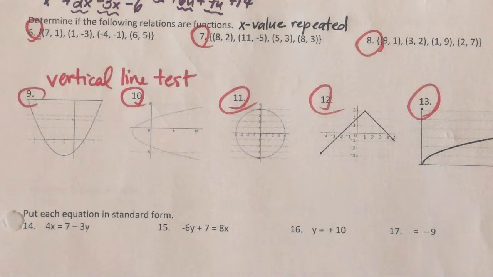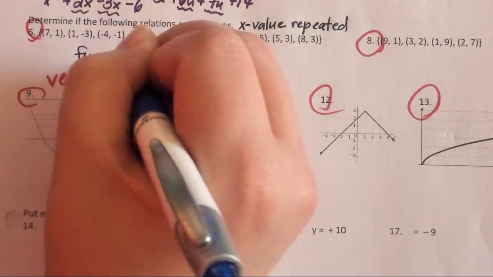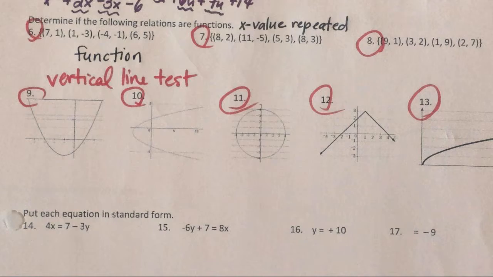Tyler, number 6. Yes, Hunter. Function, not a function. Okay, it is a function. None of the x values are repeated. You can have a point for that.